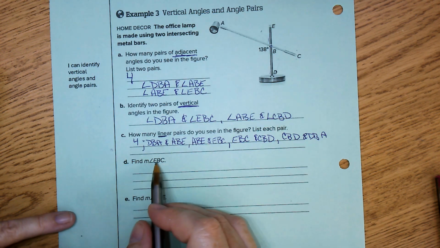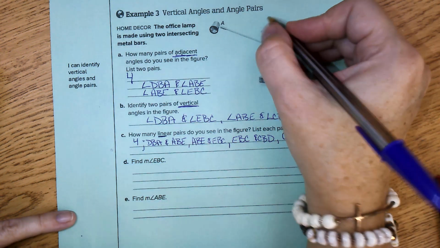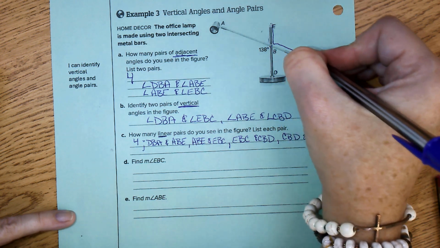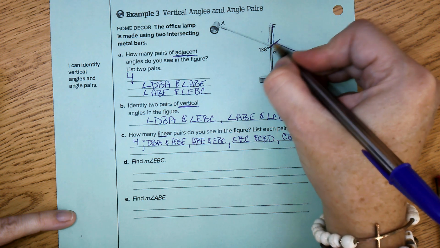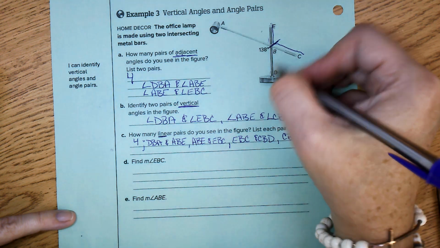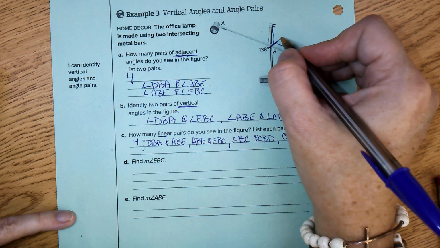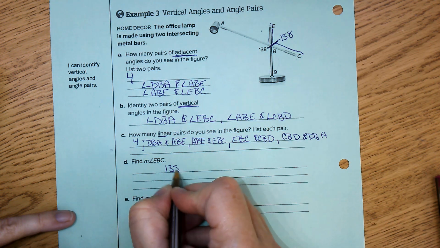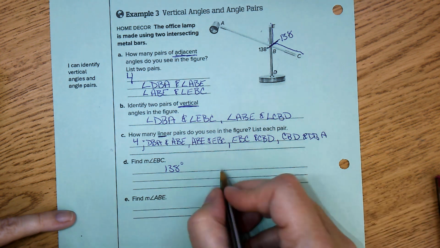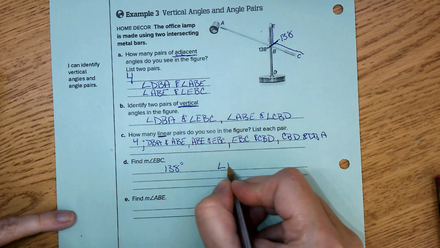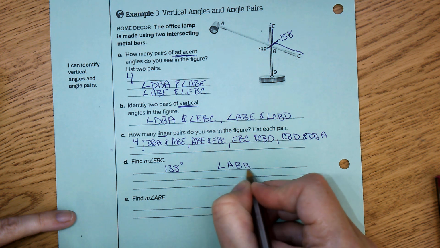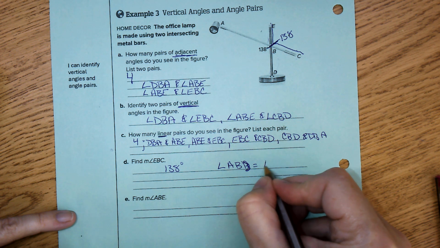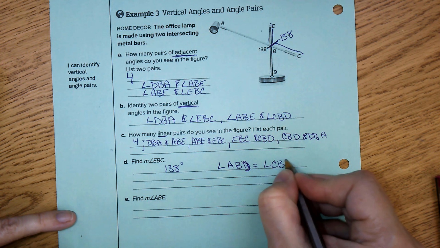Now I want you to find the measure of EBC. Okay, EBC. Well, it is vertical from ABD, and if it's vertical, I told you they measure the same, so this one also measures 138 degrees. Because angle ABD equals the measure of angle CBE.